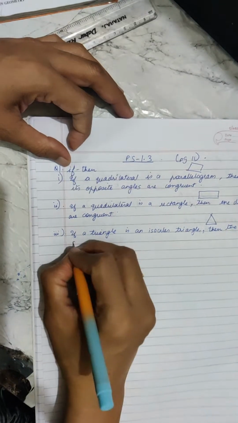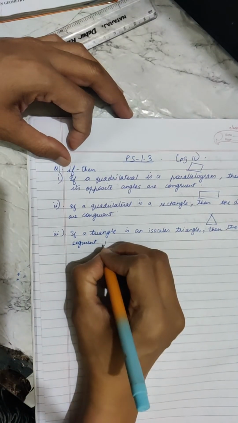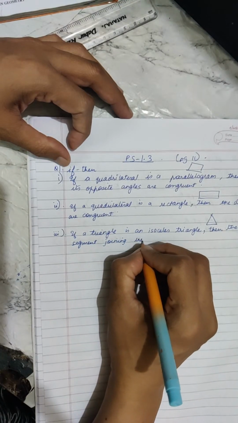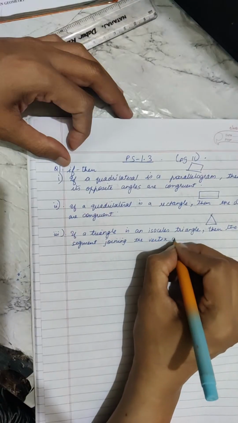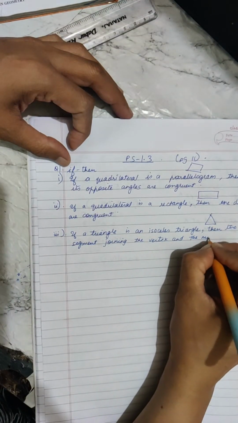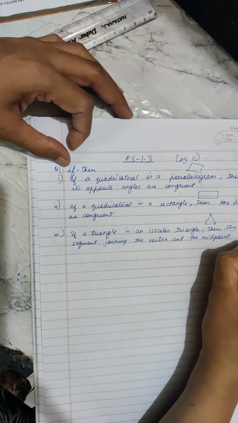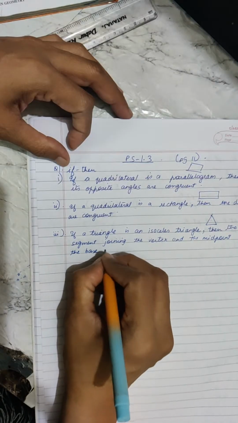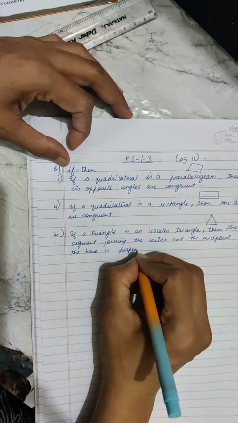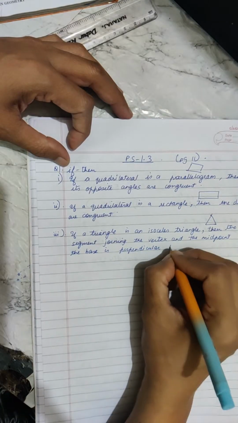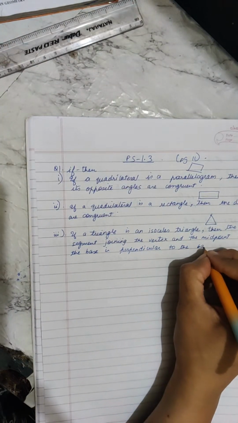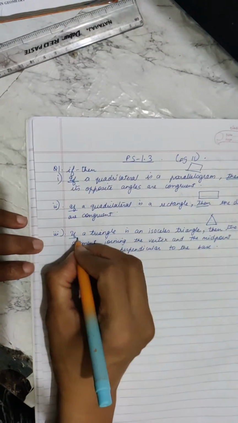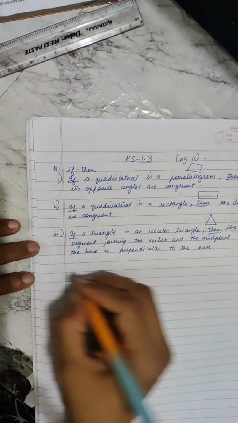Then the segment joining the vertex and the midpoint of the base is perpendicular to the base. You can always underline your if and then, that gives a good impression. Fine. So this was your question number 1.